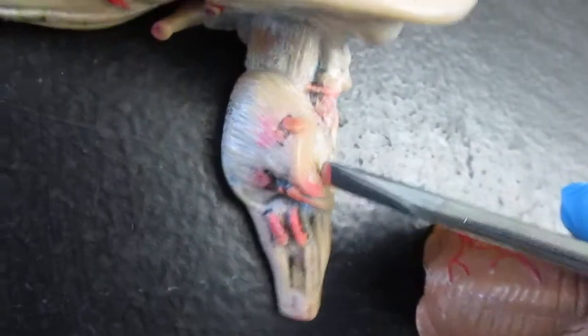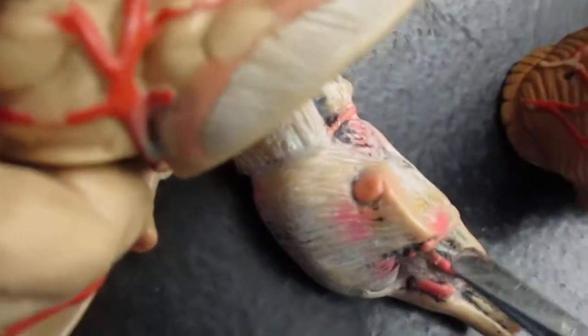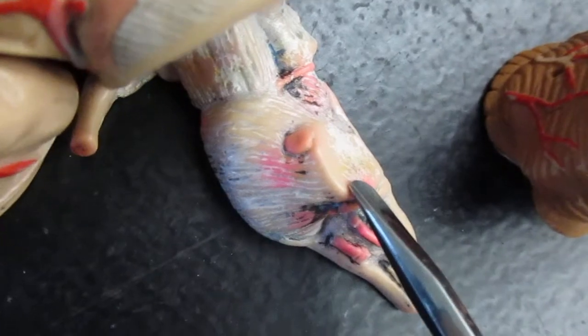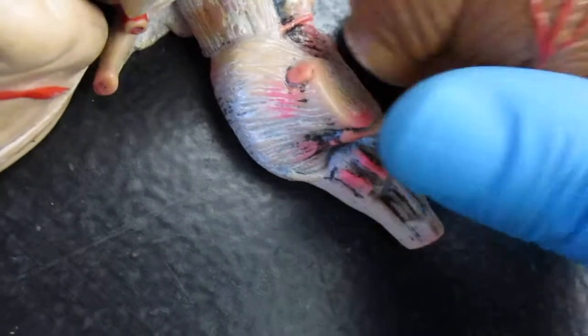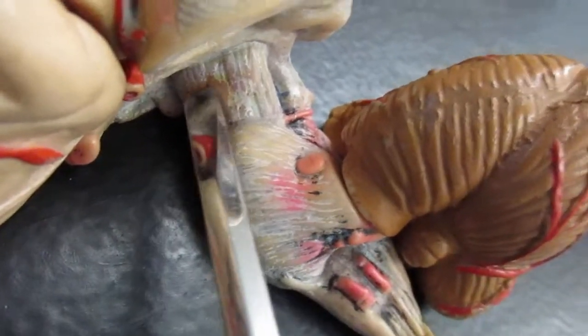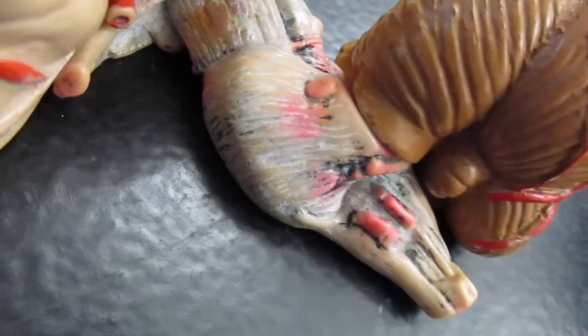Now, there's a region right here. This region right here is called the cerebellar peduncle, which connects the brainstem to the cerebellum. See? Cerebral peduncle, cerebellar peduncle.